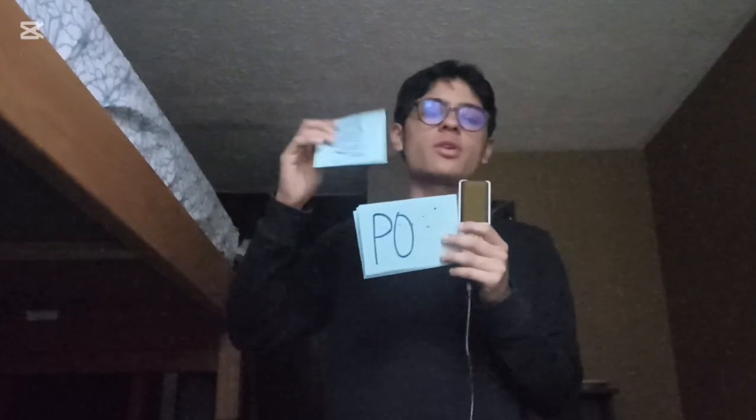In this part, we are going to review some words with the diphthong oh and some words with a similar diphthong ow. So, to start, the first word with oh is window. Window is ventana.